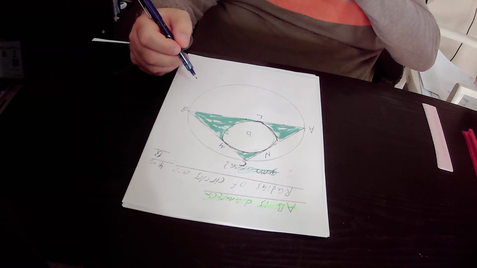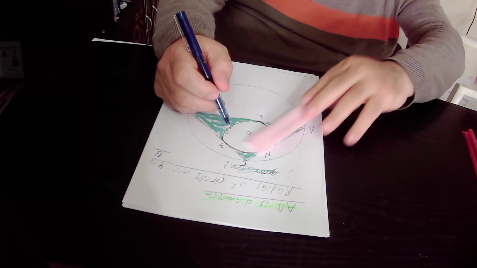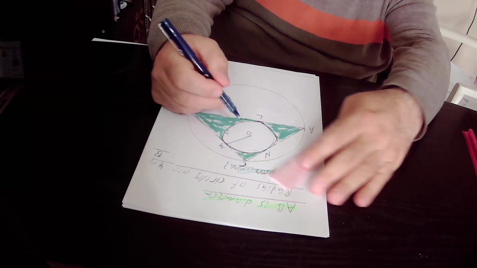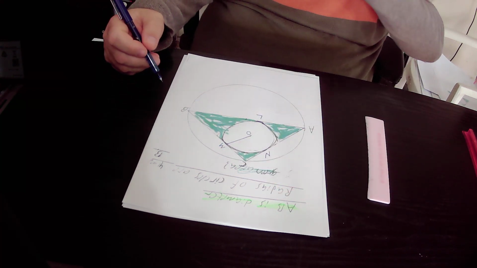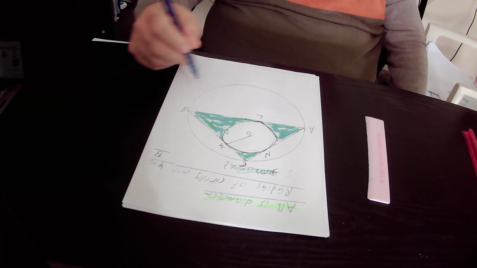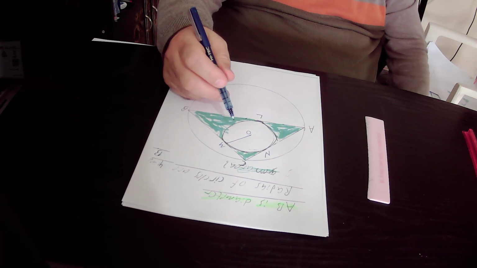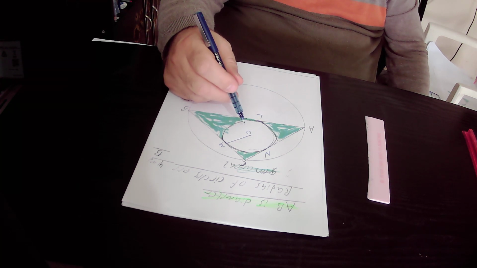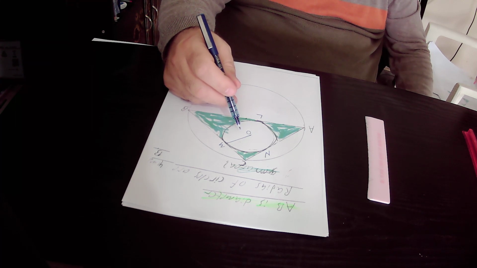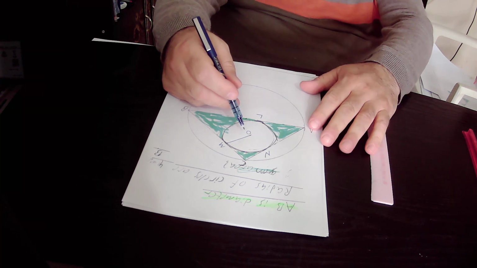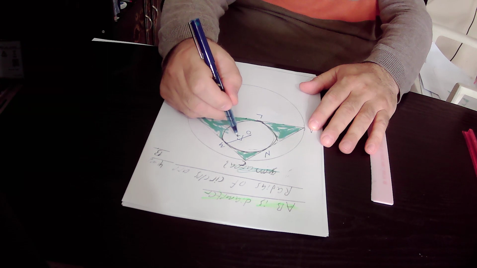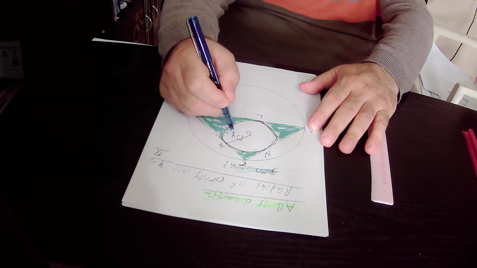In the next step, we will join points O and M together by a straight line. O is the center of the small circle. M is a point on the small circle itself. And this is exactly the definition of a radius. So OM is the radius of the small circle that is equal to 4 units. We will define the radius of the small circle as small r, and small r equals 4 units according to what is given in the question.